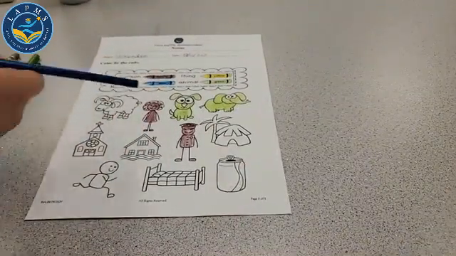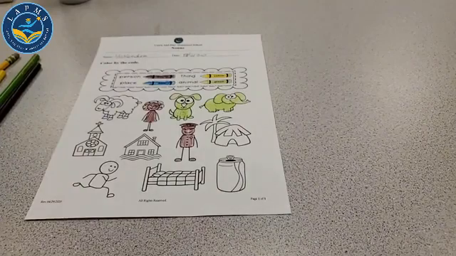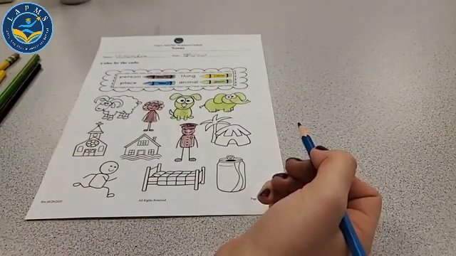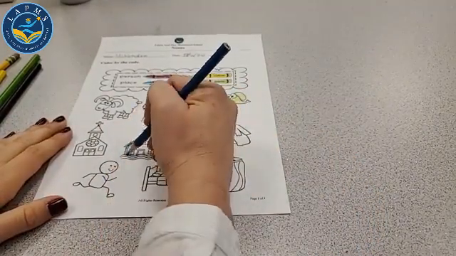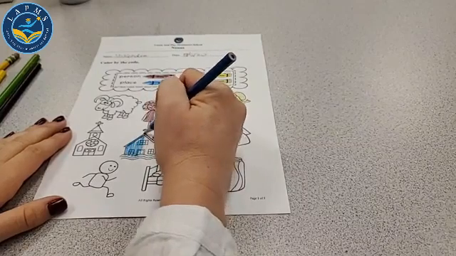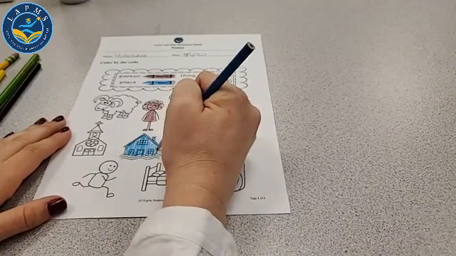Okay, let's try one that is a blue place. Do you see any places? Yeah, you see a house? Yeah, I see a house. Awesome.